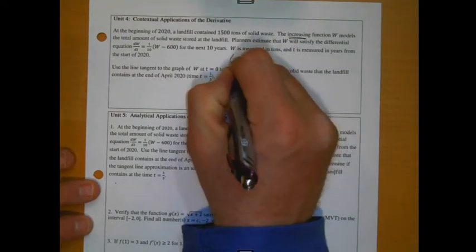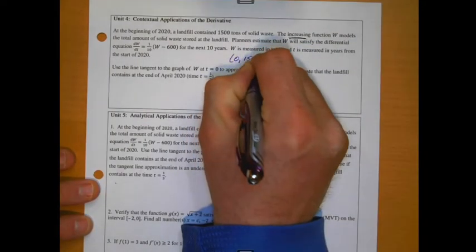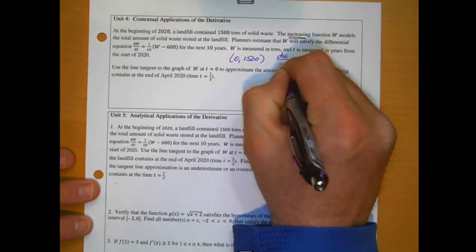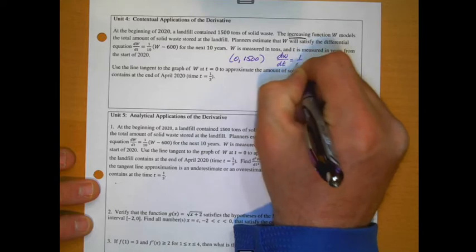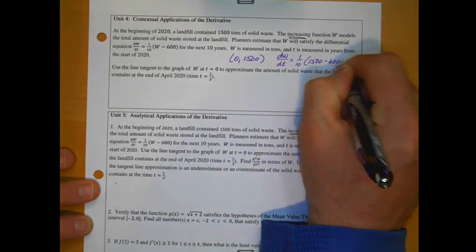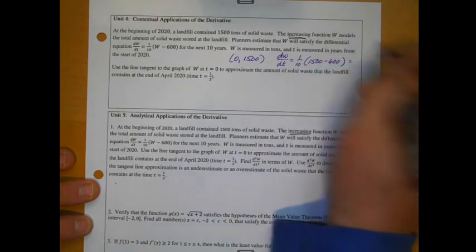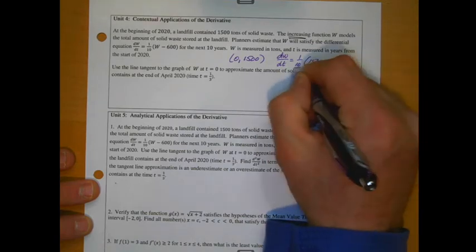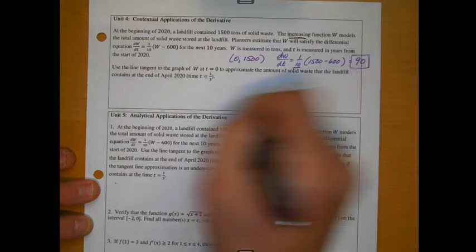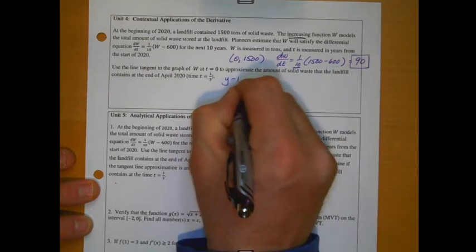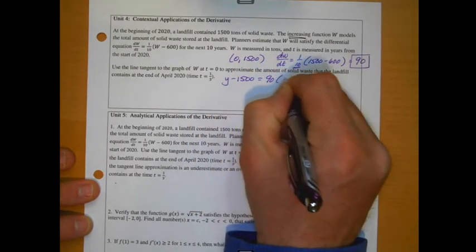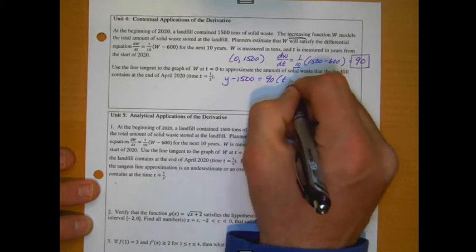So we have an initial point, and we have a slope. So dw dt is going to be 1/10 of 1500 minus 600, which is 900 divided by 10, is 90. So my slope is 90. So we have y minus 1500 is 90 times t. I'm going to use t in this case.